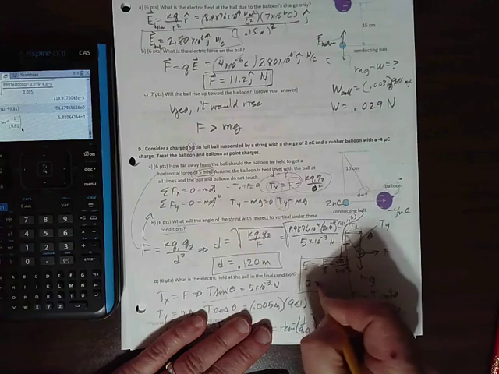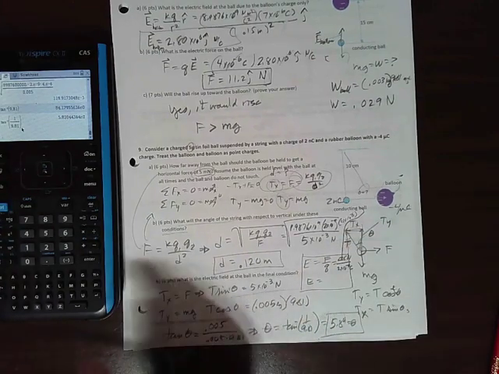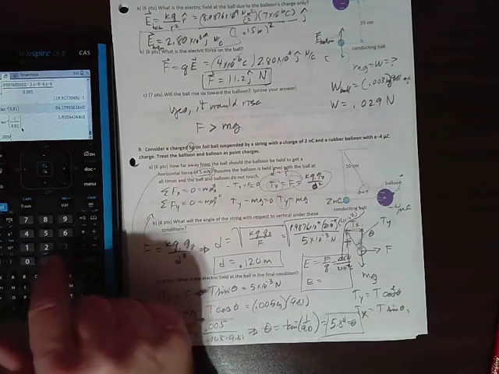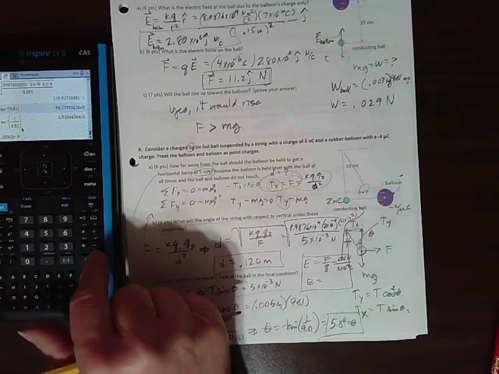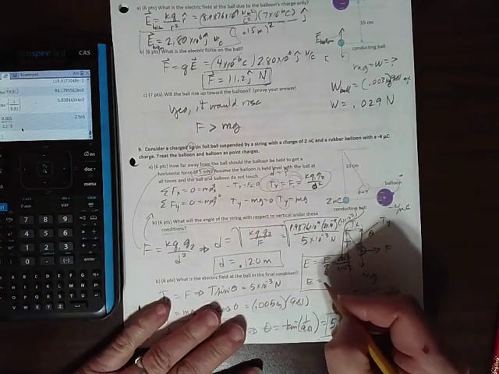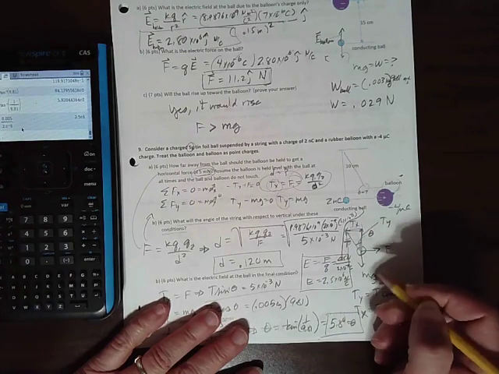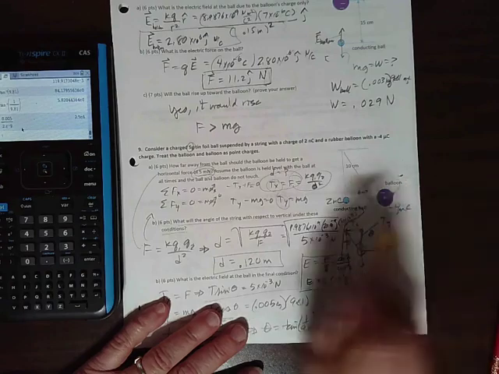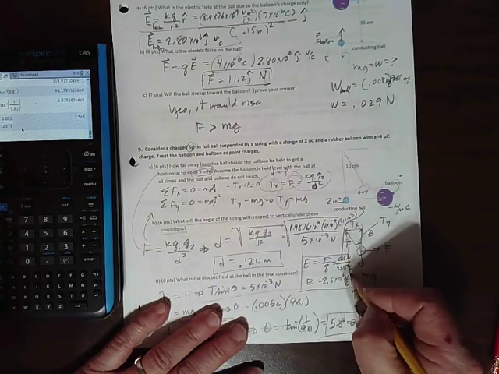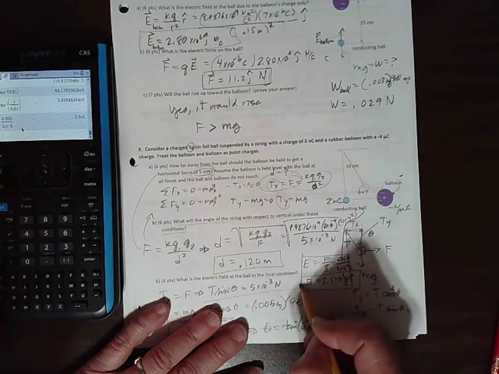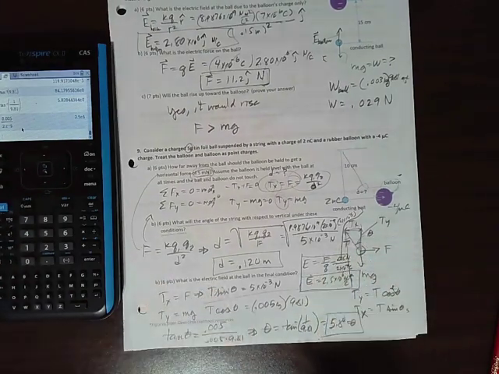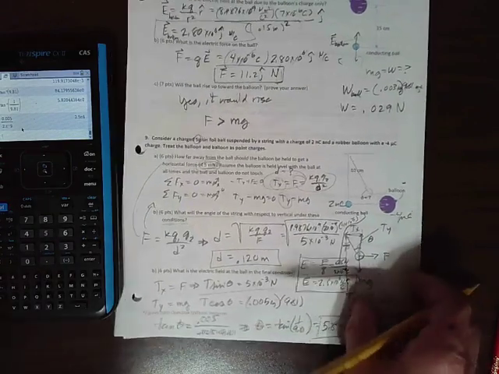So the field is going to be 0.005 divided by 2E negative 9, 2.5 times 10 to the 6th newtons per coulomb, and it is pulling away, so it'll be i hat. Okay, so you could do it that way, or you could do kQ over R squared. Better get the same number. Okay.